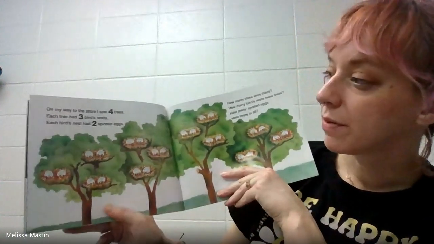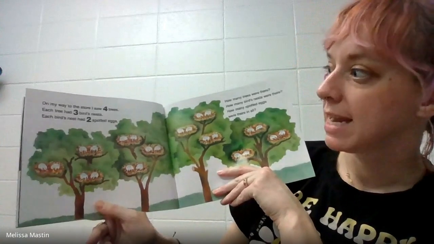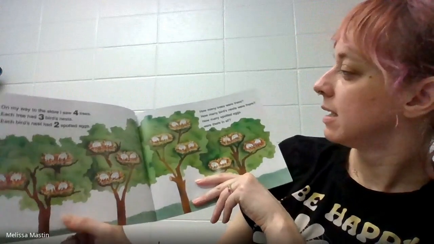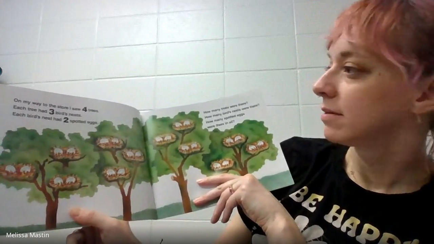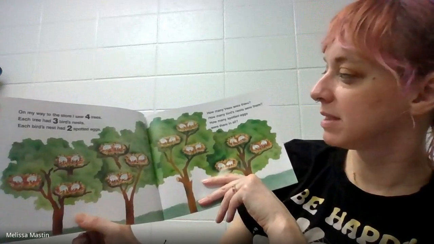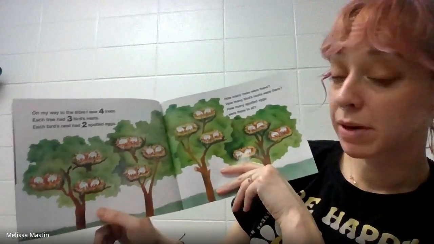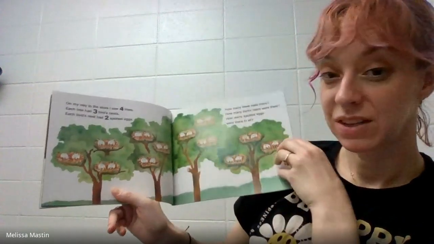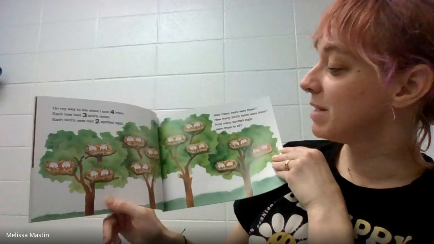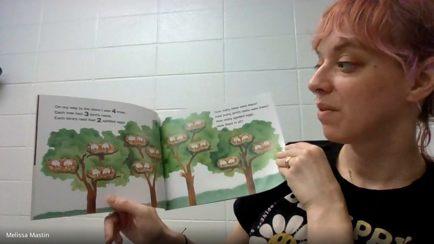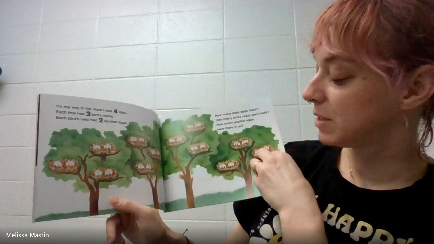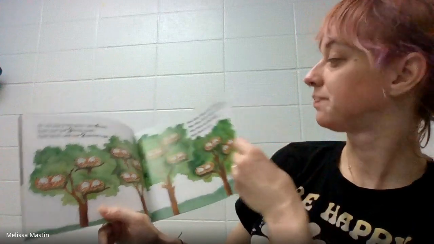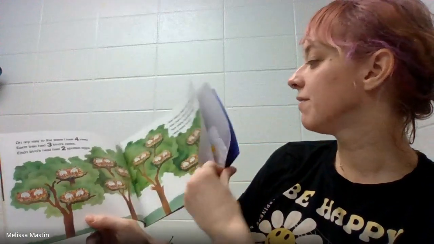On my way to the store, I saw 4 trees. Each tree had 3 bird's nests, and each bird's nest had 2 spotted eggs. Whoa, that's a lot of bird's nests and eggs. How many trees were there? There were 4. How many bird's nests were there? Well, there's 3 bird's nests in each tree. That's 4 times 3. That's 12. And then how many spotted eggs were there in all? We've got 12 times 2. 2 eggs in each nest. That's 24.